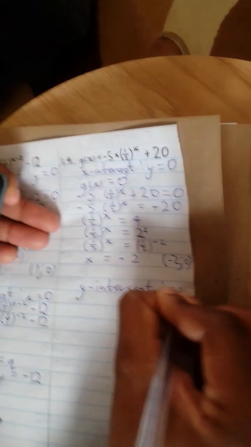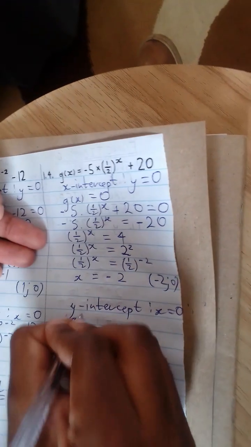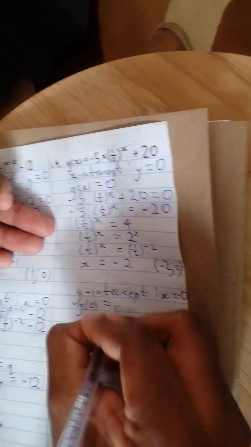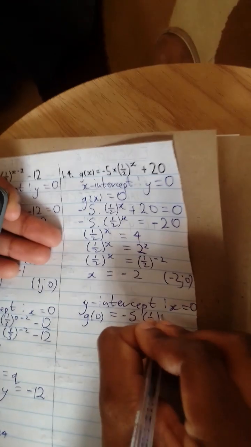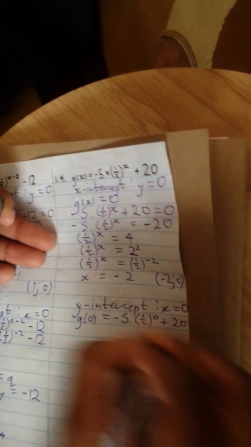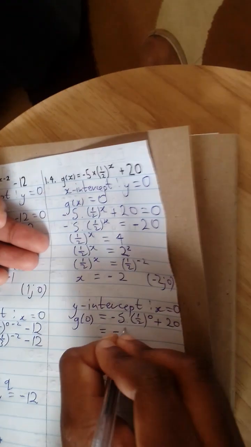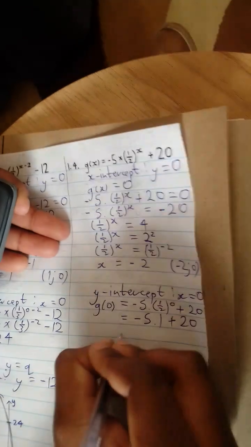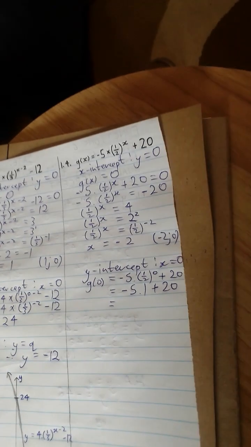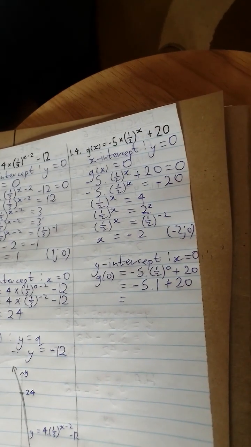Y-intercept, x is 0. So g of 0 is negative 5 times half to the power of 0 plus 20. Negative 5 times 1 plus 20.